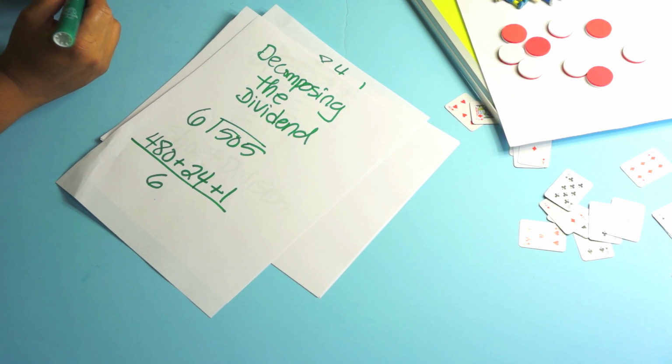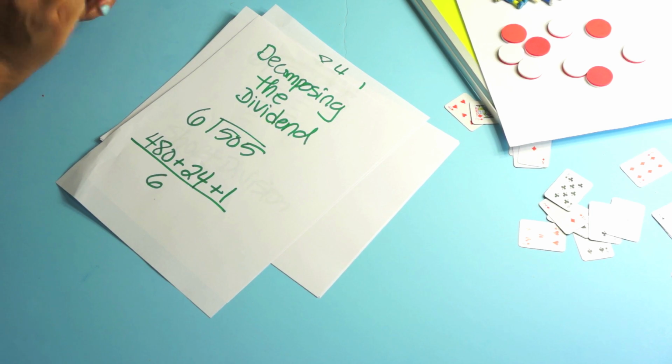And I really want to just give honor where it's due. Christine Mulgrave really introduced me to a lot of methods, and I want to thank her for that. And decomposing the dividend is one. I really like this one, actually.